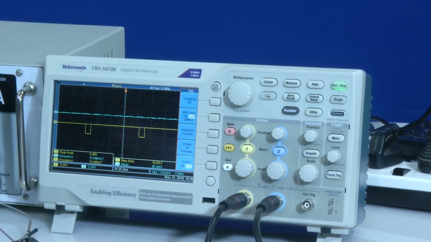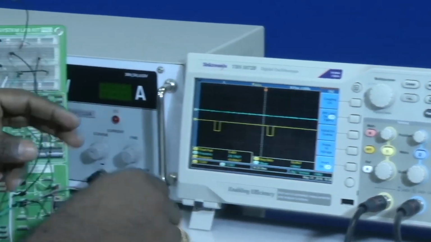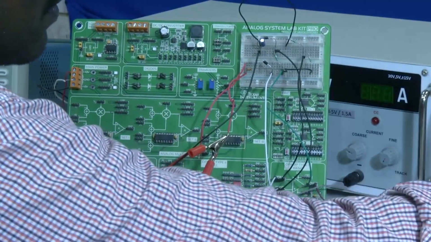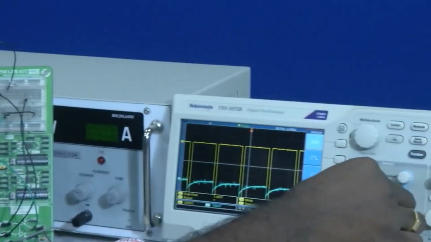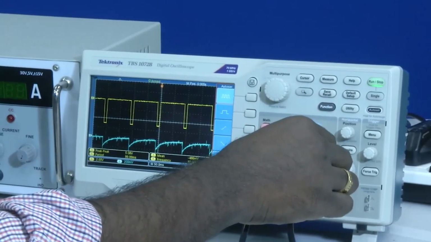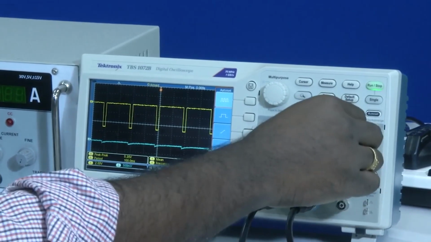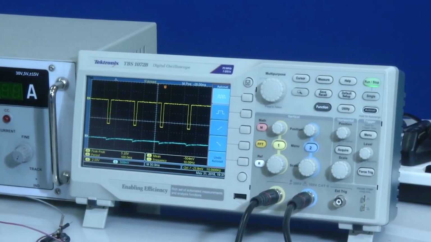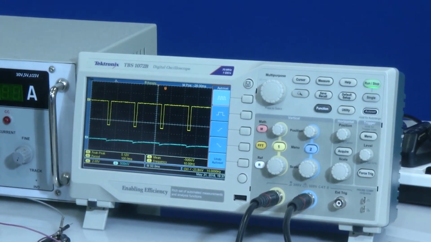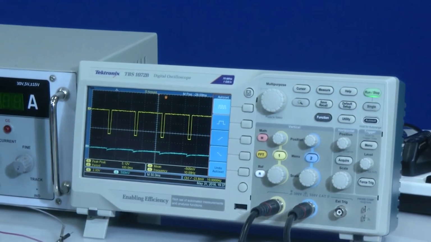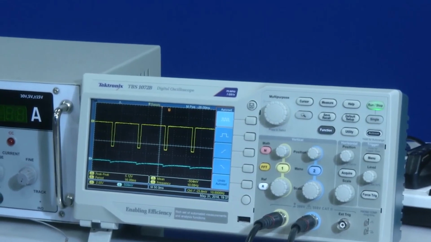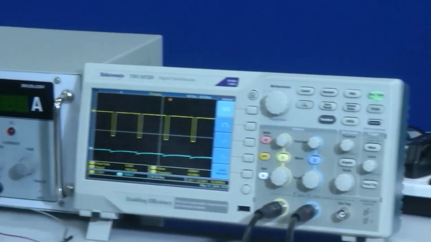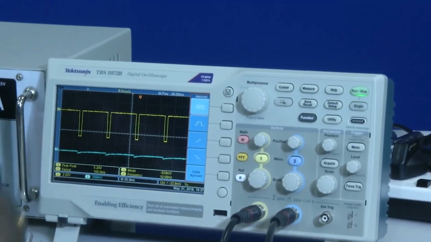So, this is our output voltage, we will connect it. So, we can see from the oscilloscope it was very small. So, what I will do is that I will change this 1K with the 10K resistance.